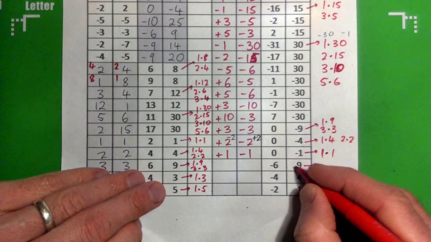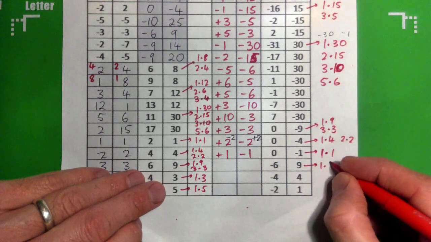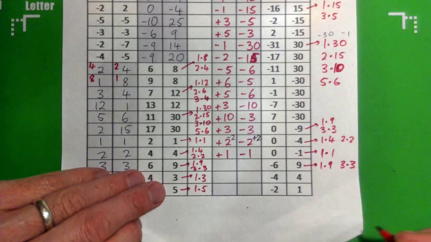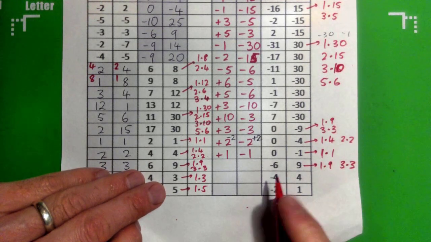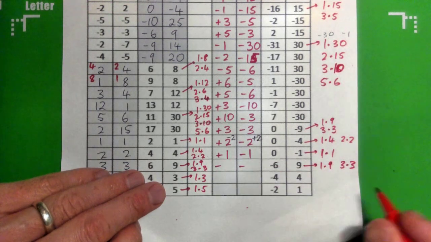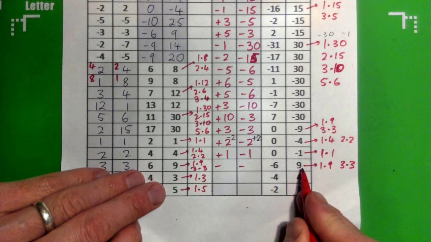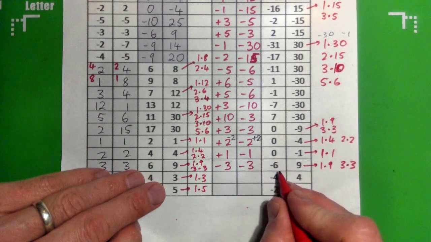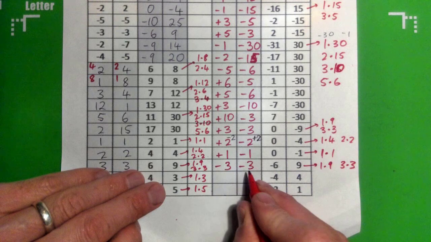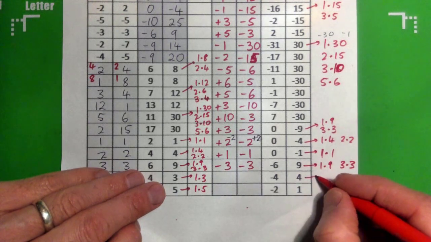9 is 1 times 9 or 3 times 3. And two numbers that would multiply to a positive and add to a negative, they both have to be negative. Because negative times negative gives positive. And if you had negative 3 and negative 3, if you add them, that makes negative 6. Multiply them, positive 9. So two numbers that multiply to 4 and add to negative 4.